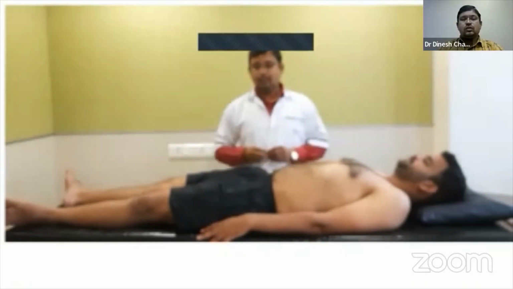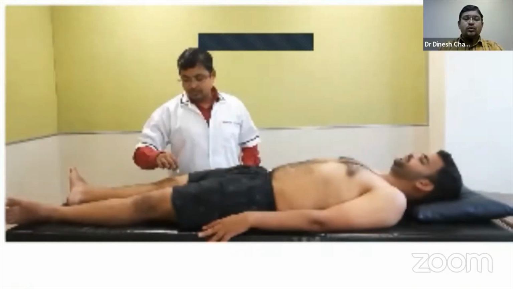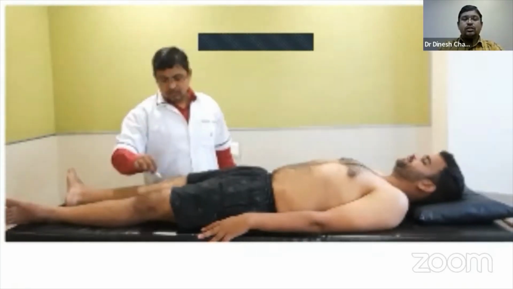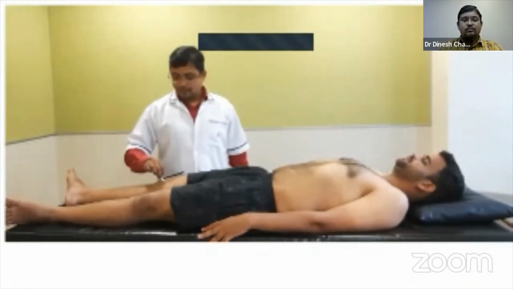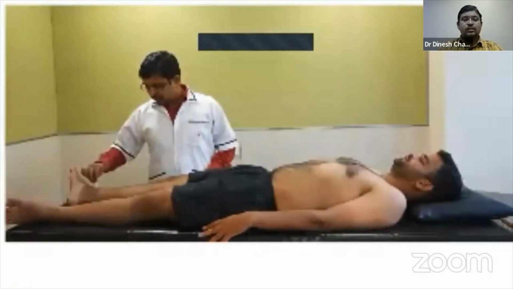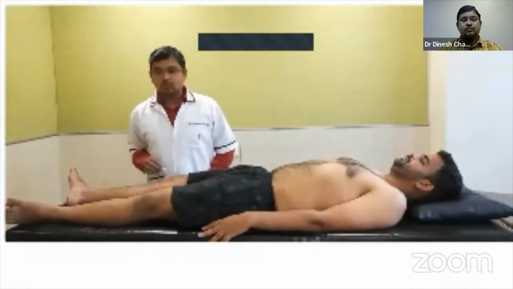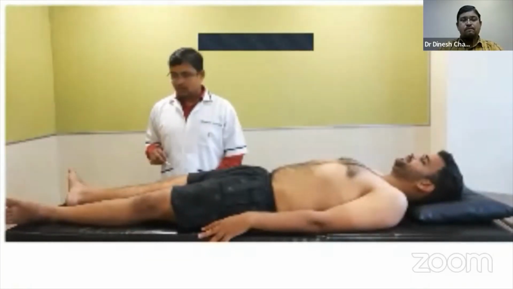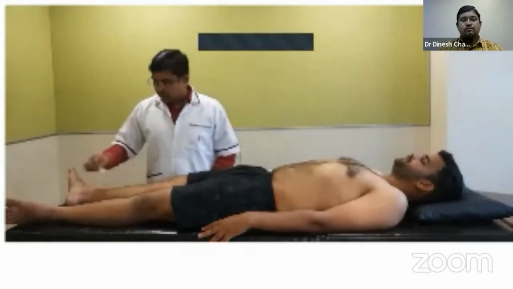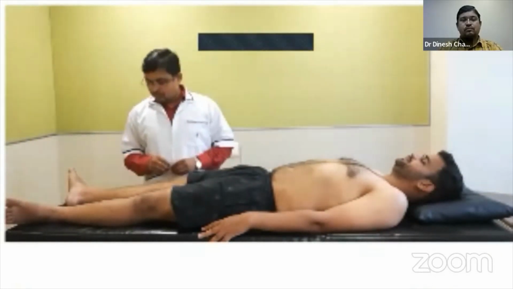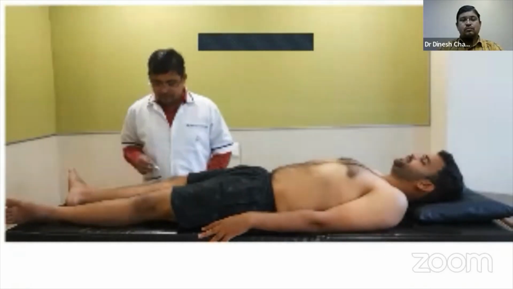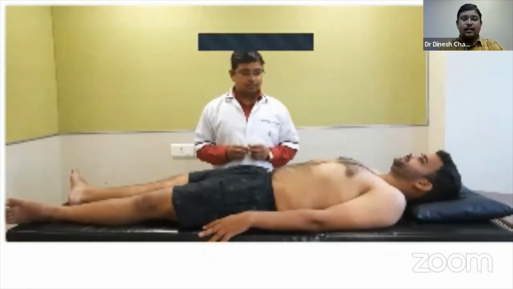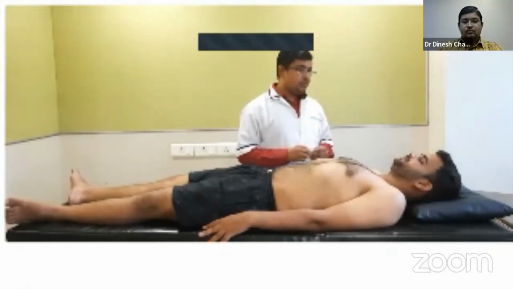T12. Then L1 is at the middle of the thigh, groin region. Do not expose the part near the genital area, but there you have to test for L1 sensation. Now we'll test L2, L3, L4, L5, and S1 on the posterior part. So like this we test the light touch. Now we'll start with the pinprick.